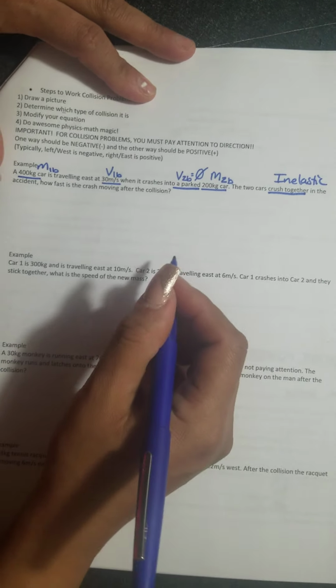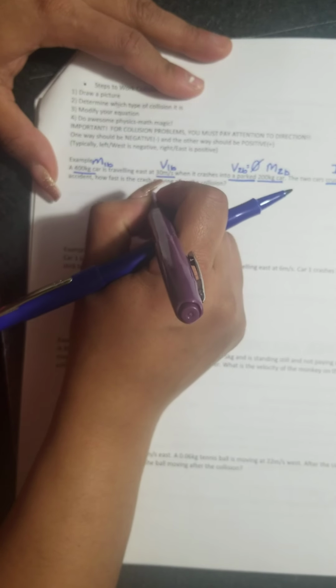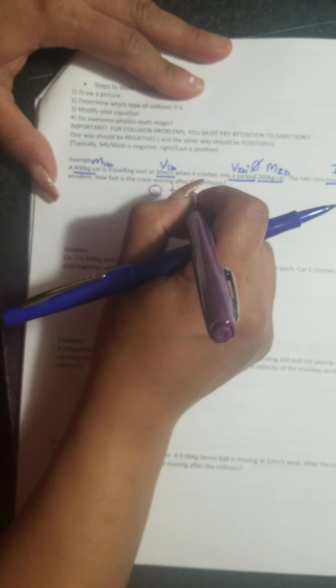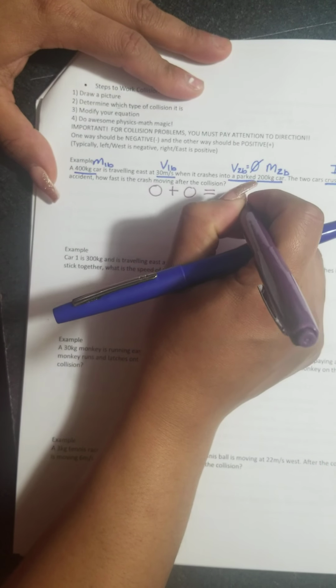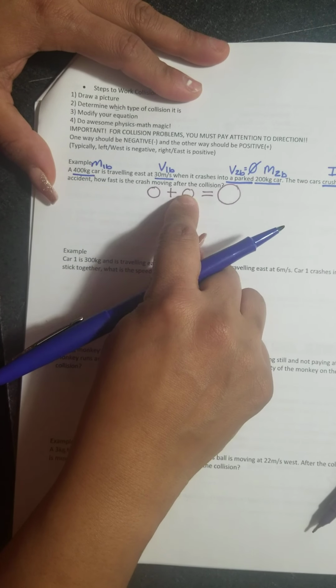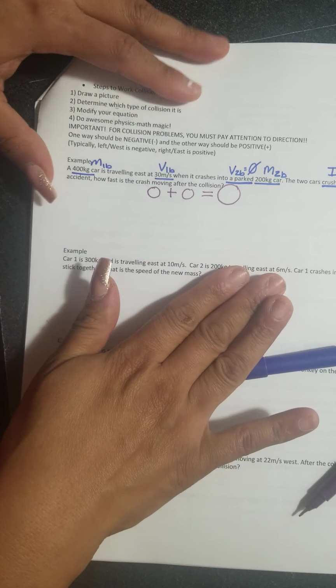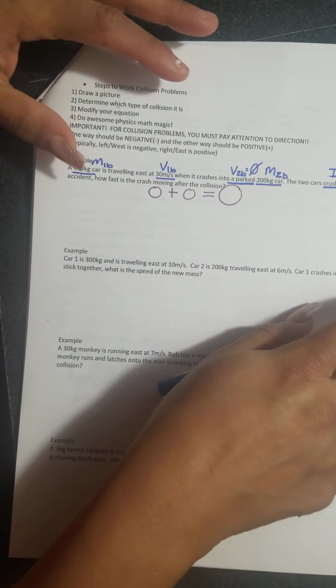So I'm going to go ahead and do the drawing for my collision. Object number 1 and object number 2 are going to have an accident, and I'm going to end up with one object afterwards. So this is what I have: car number 1, car number 2, they collide and crunch into each other.